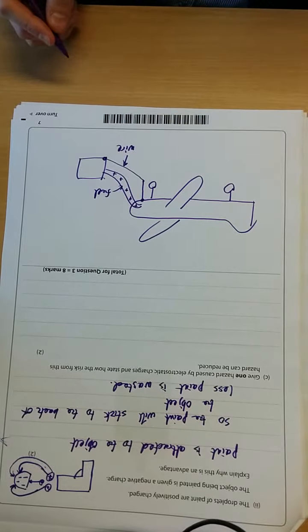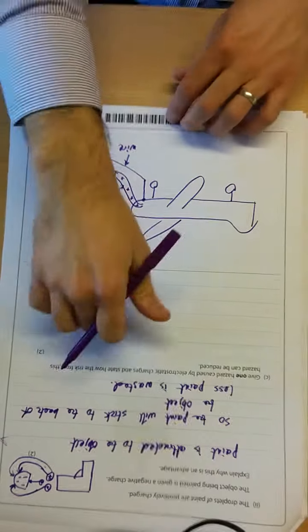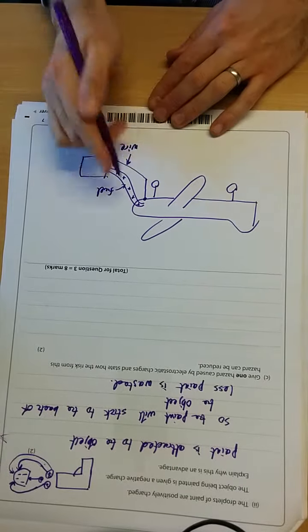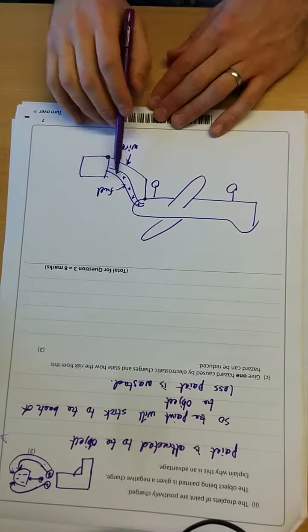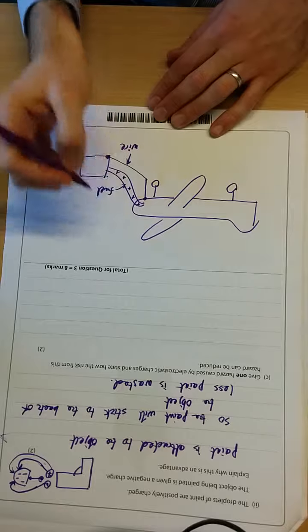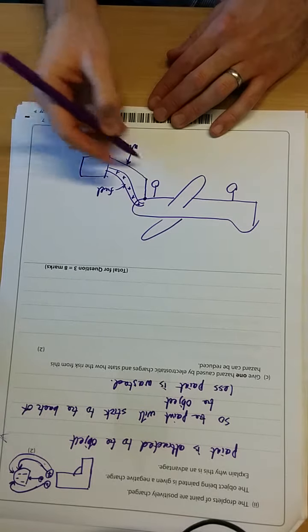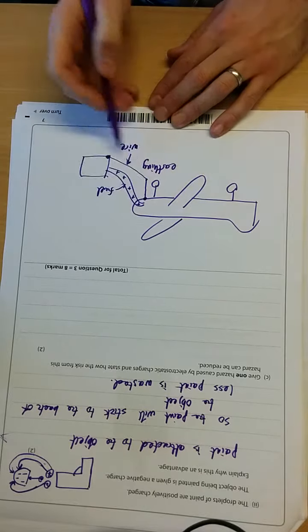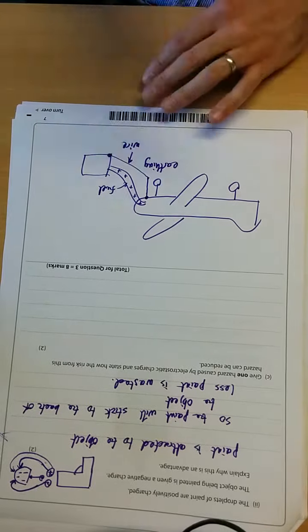Now, you probably experienced this a little bit when you're in a car. Sometimes when you get out of the car, you touch the car and you get a shock from the car. It's the same with an aeroplane. It can build up charge. So you might get a shock, but if you do this to it, it's called earthing. Then you stop the risk of that shock.